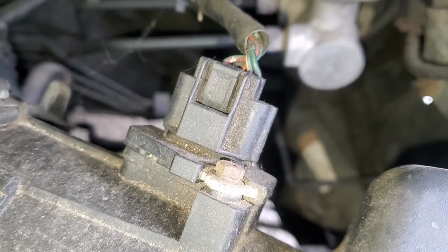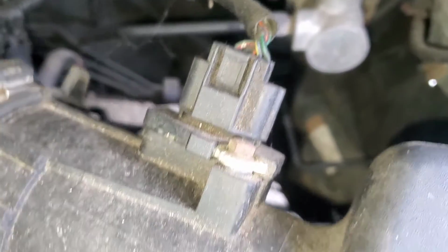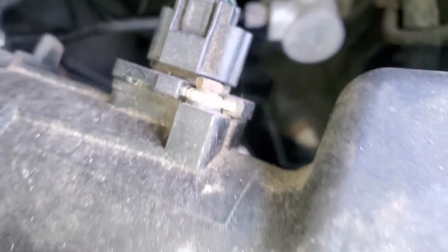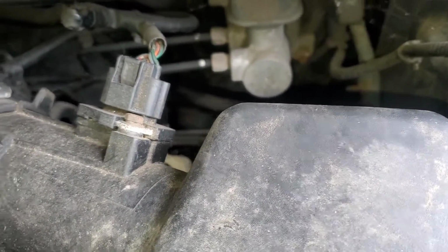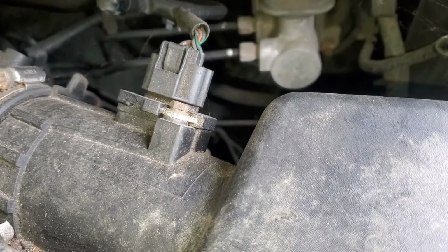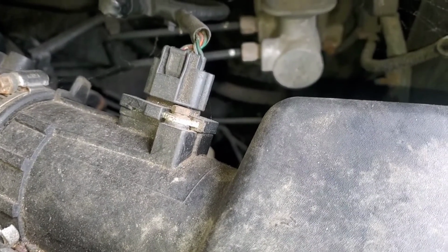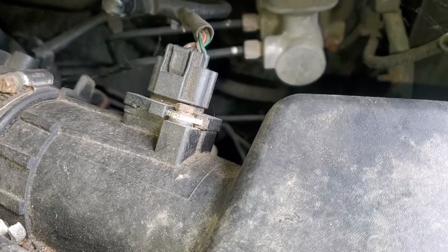If you check out the intake where the air filter is, the mass airflow sensor is right after it. And if you have a Nissan Murano, as you can see from the picture, it's very easy to get to. There is one plug.